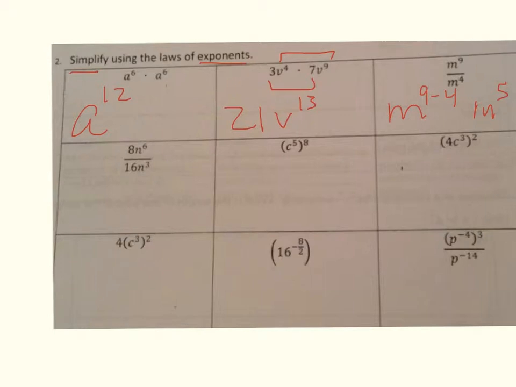The other way of thinking about it would be to think of it as a battle. And I've told some of you this, but if we were going into battle and you have m to the 9th versus m to the 4th, who would win the battle? Well, the top would by 5, so the answer would be m to the 5th.